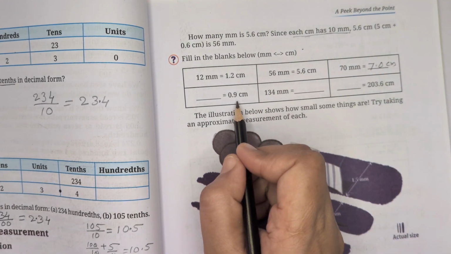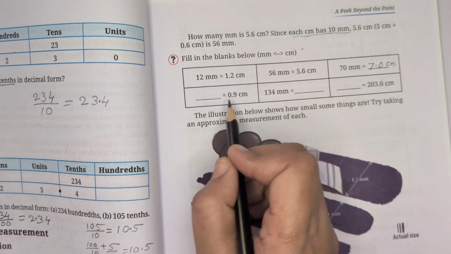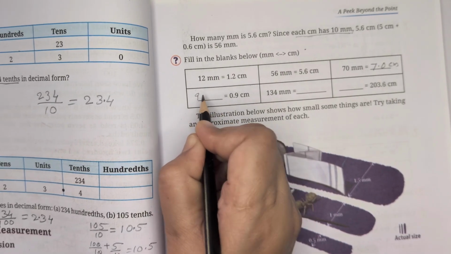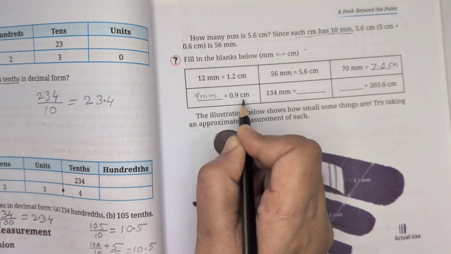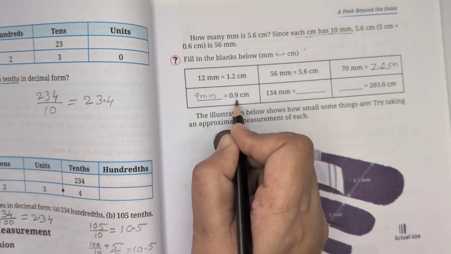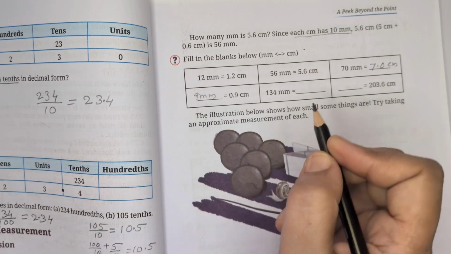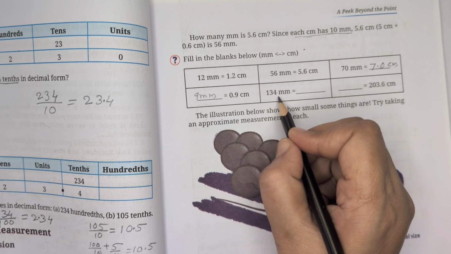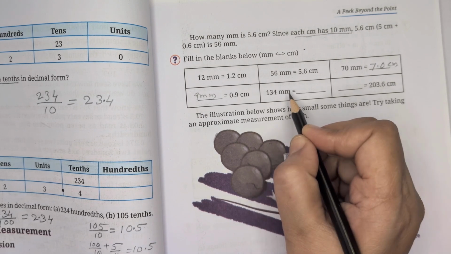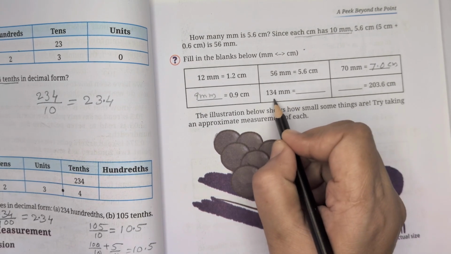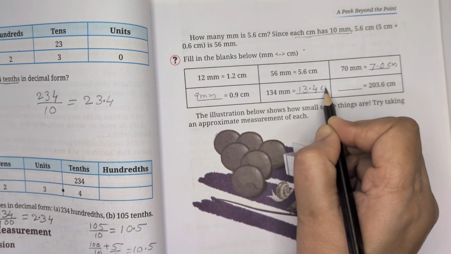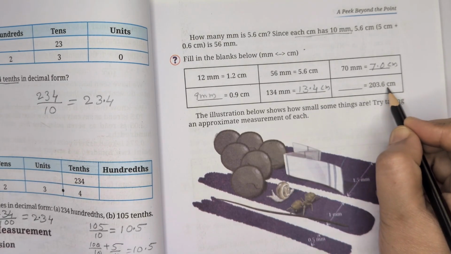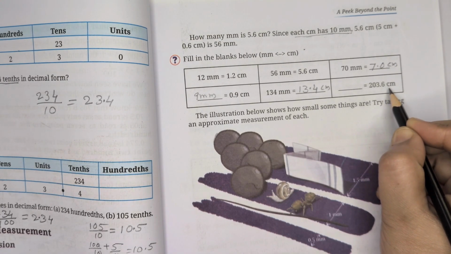Here 0.9 centimeter is given, which means 9 millimeter. 9 millimeter, when we are dividing by 10, we will get 0.9 centimeter. 134 millimeter, when we are converting to centimeter, divide by 10, it will come 13.4 centimeter.